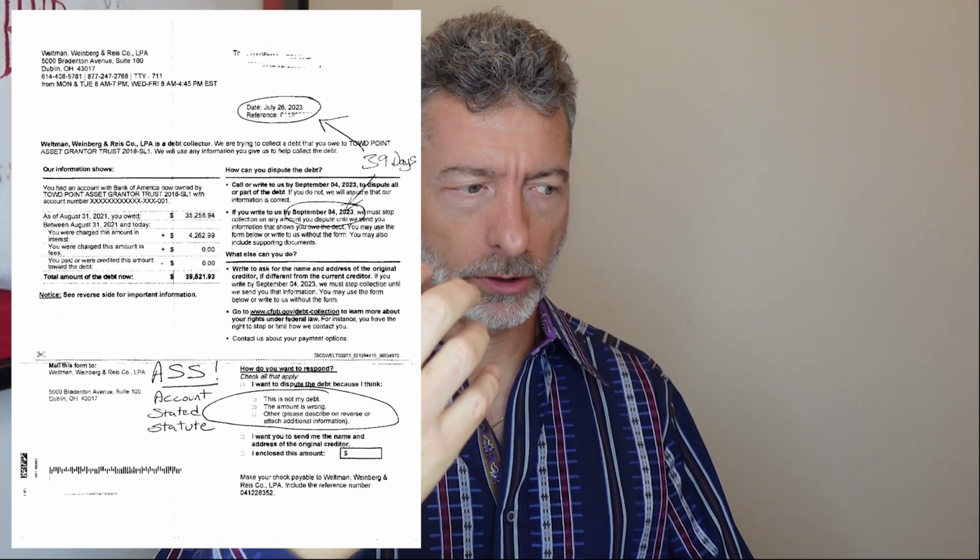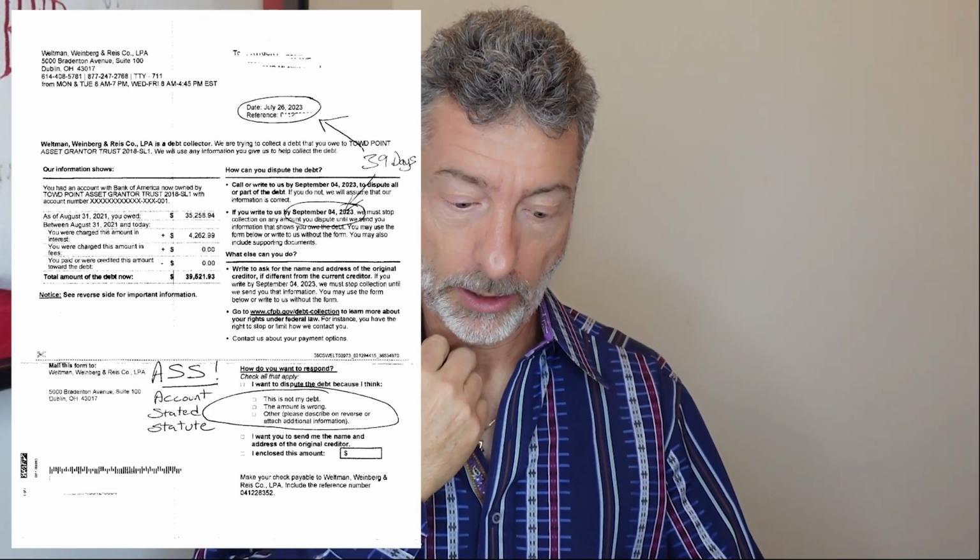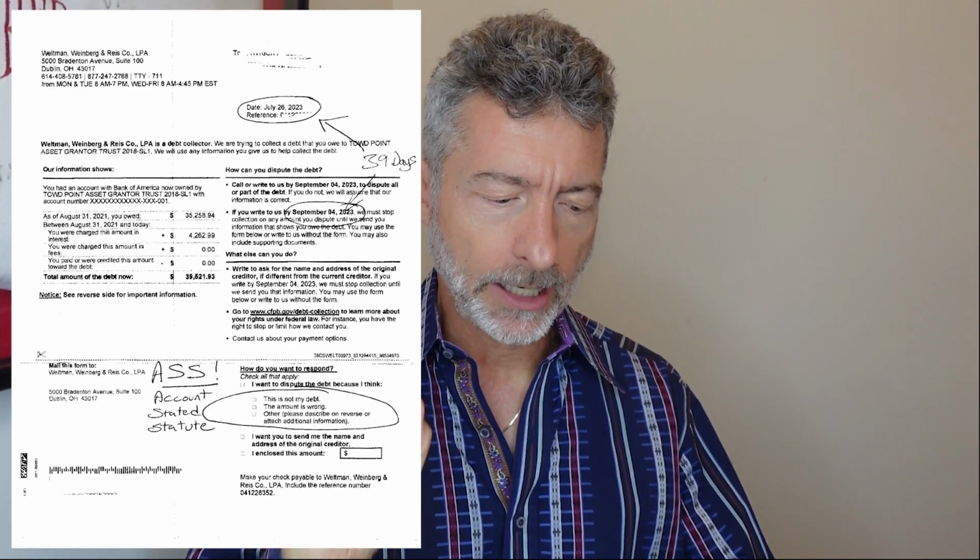Where I'm going with this is put the CFPB letter, the Weltman-Weinberg letter, up. If you go to the bottom right, it says, how do you want to respond? I want to dispute the debt because I think this is not my debt, the amount is wrong, or other. Well, the account stated statute requires you to do a counter affidavit saying it's not my debt, and here's all the reasons why I dispute. So I'm good with that. If you say, either in the account stated statute or here, I'm disputing because the amount is wrong, and you didn't do an account stated statute affidavit, you lose. Because the account stated statute, and I hope this is clear, generally says you've got to counter what we're saying.